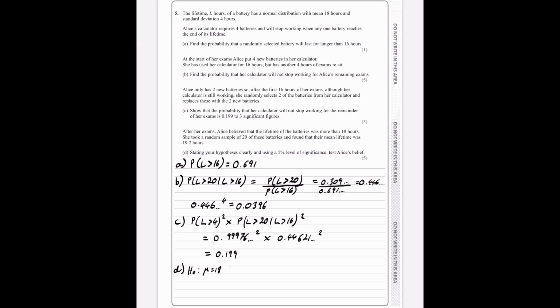The hypothesis test, so the mean is 18, the alternative hypothesis is that the mean is greater than 18. So we're looking at the distribution of sample means here, so we'll have a normal distribution with a mean of 18 and the standard deviation of 4 over root 20.